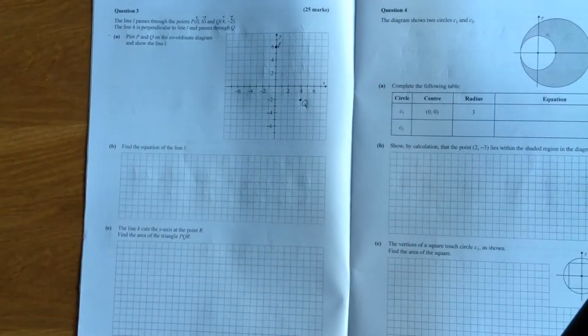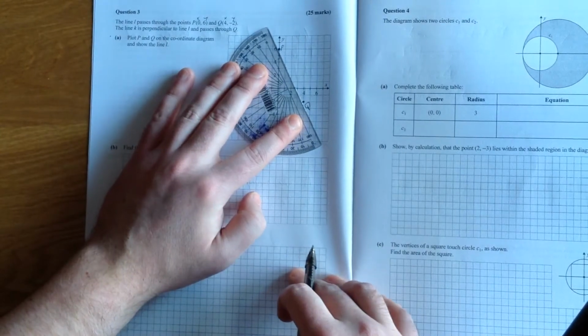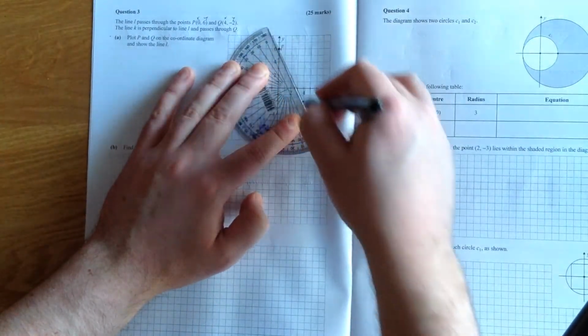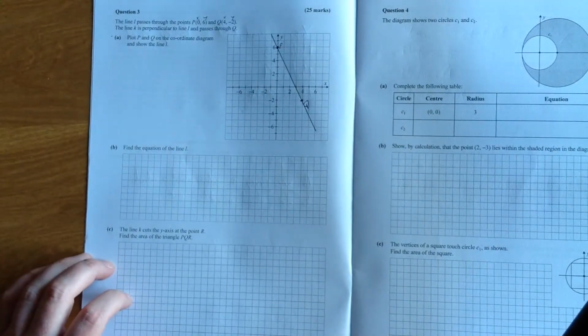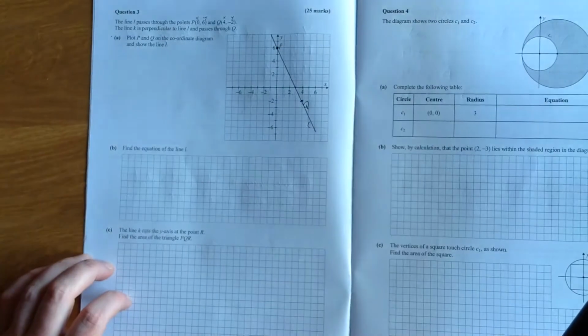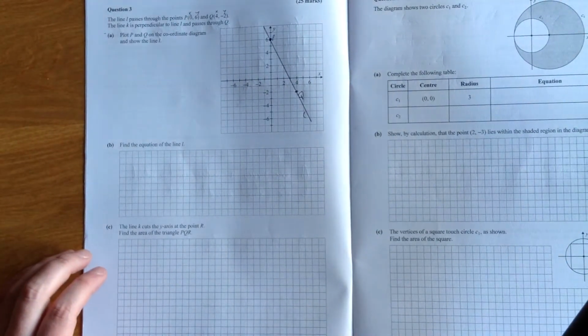And then just to finish it off, guys, make sure you draw the line, because that's what they're looking for. And there you have it. There's the line PQ, or sorry, the line L. So there you have it. That's the first part done. Find the equation of the line L.